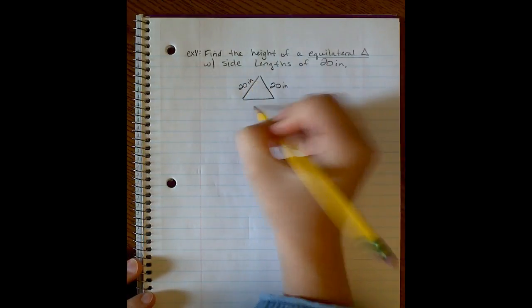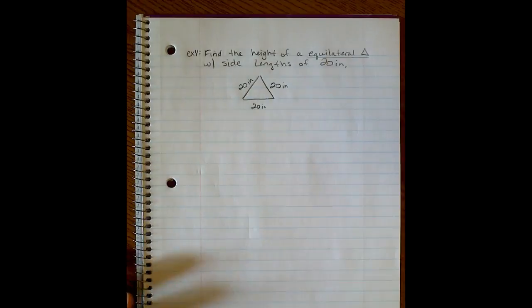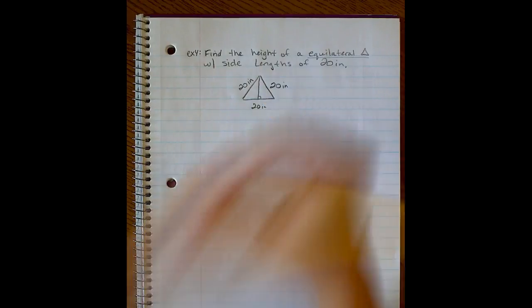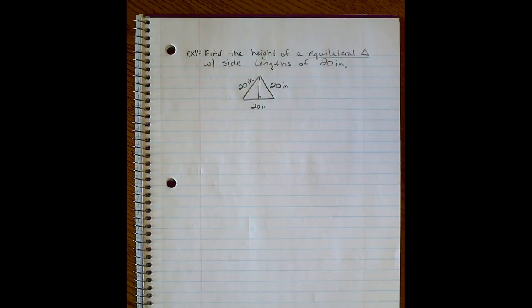And I'm going to label them all 20 inches, right? I need to figure out the height of this triangle. So the height of a triangle is always formed making a right angle to one of the sides.